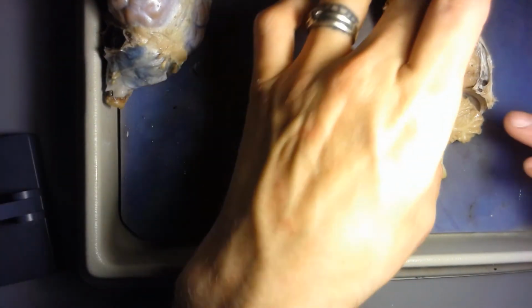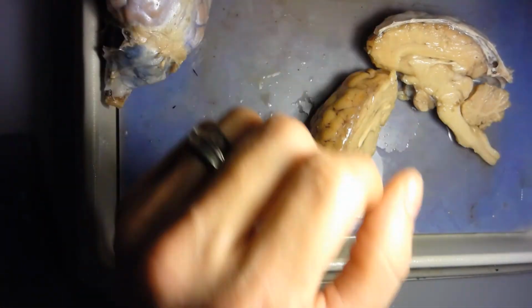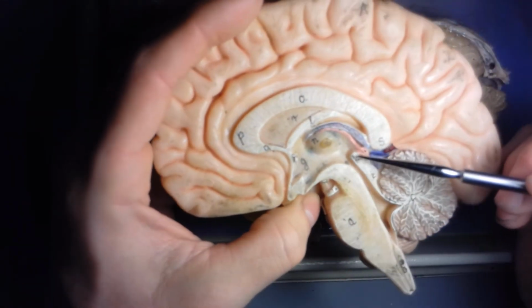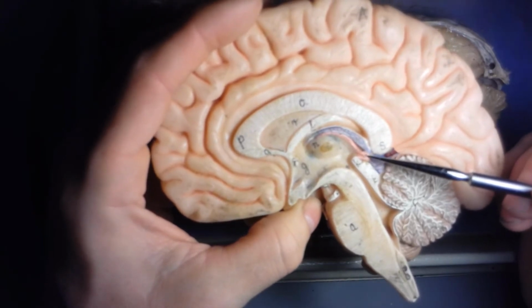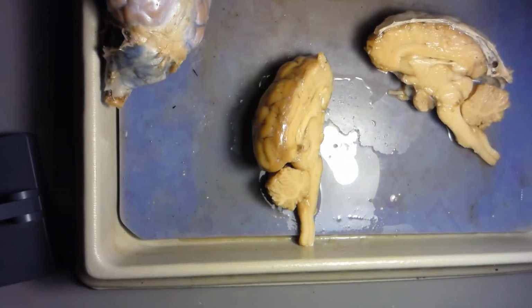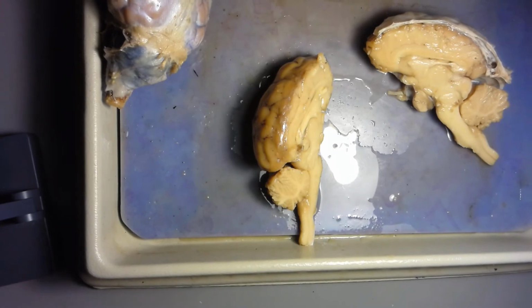Same as the pineal gland. You can't really see the pineal gland that well on here, but you can see it better on the model. So I'm only going to test you on the model right here. So it's the pineal gland right here. Alright, flipping the list over. I will get to the olfactory and optic nerves in a little bit here.